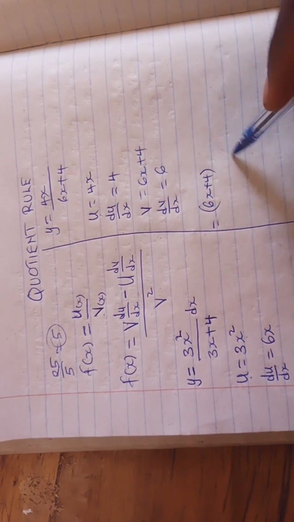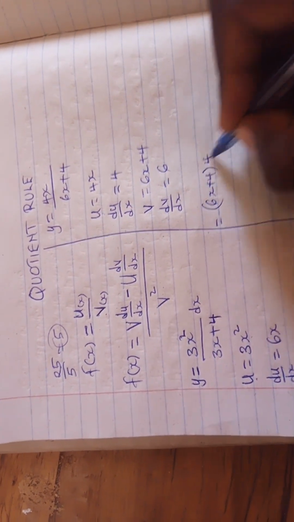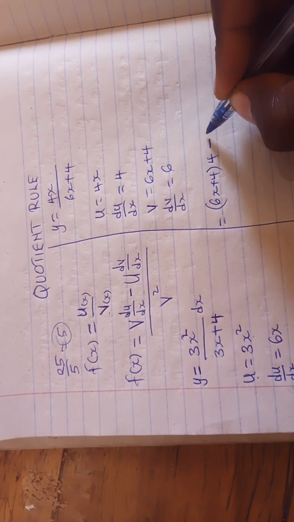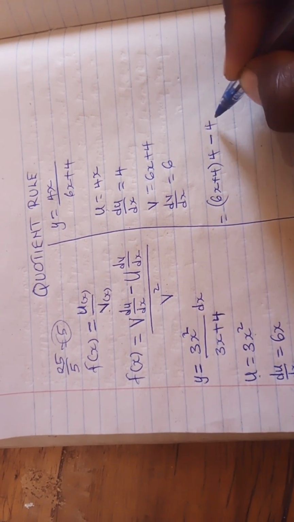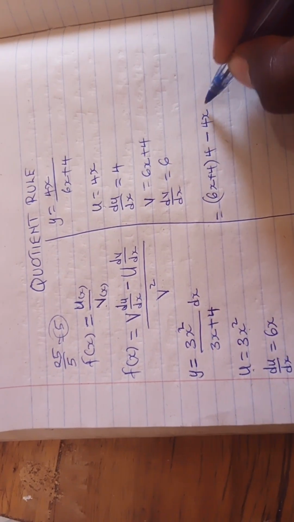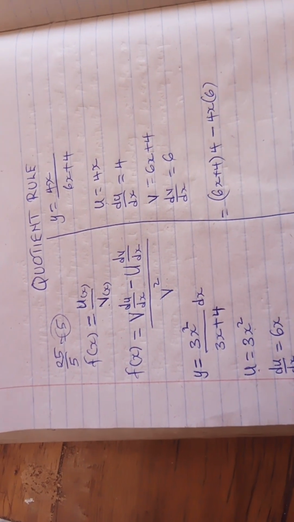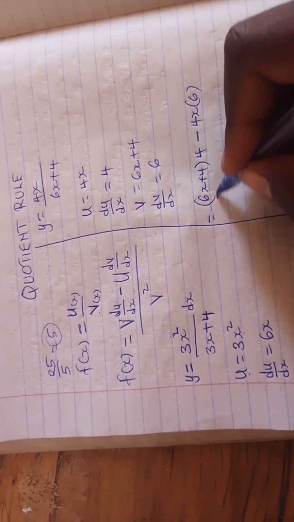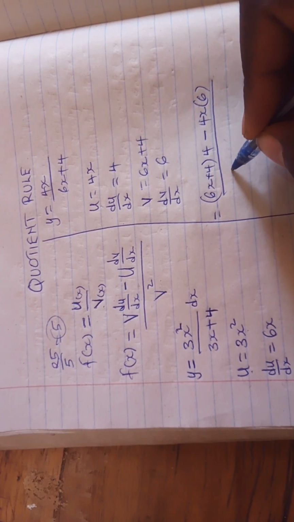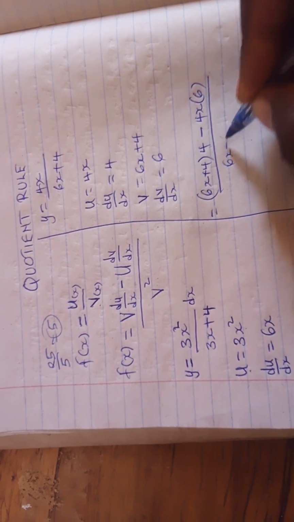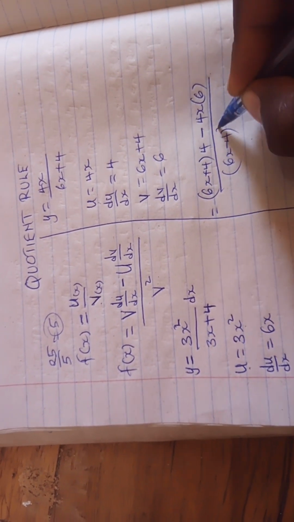Then du all over dx is 4 minus u, which is 4x. We multiply by dv over dx, which is 6. Then all through v squared, which is 6x plus 4 squared.